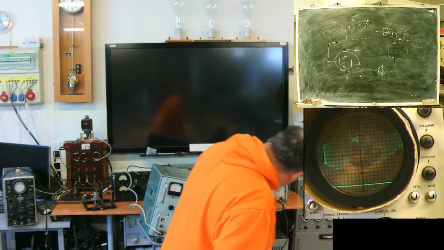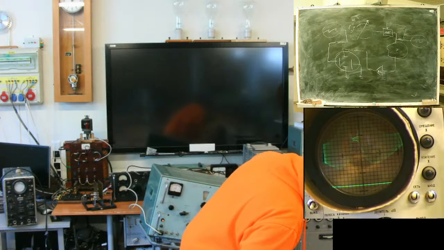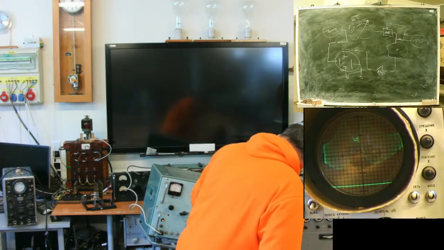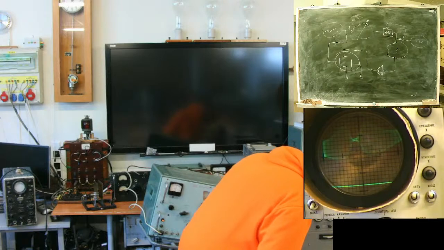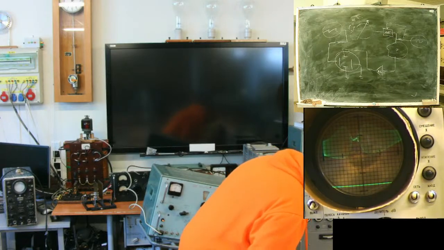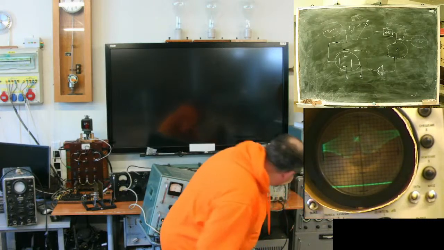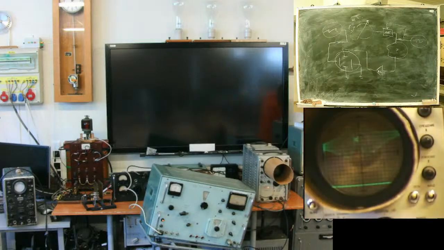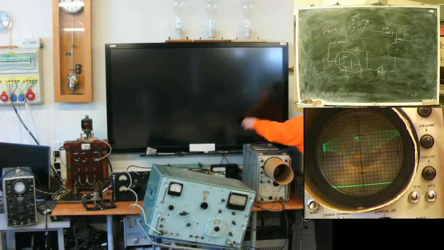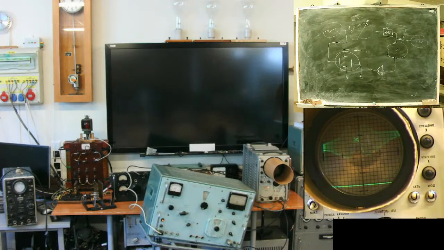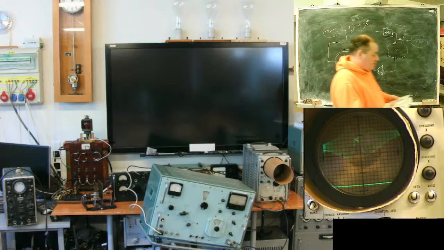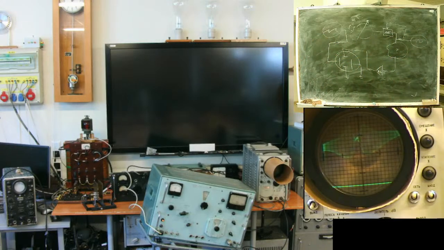Here it is, a nice scale. That's how interference between two harmonic signals looks when we try to analyze it in frequency.